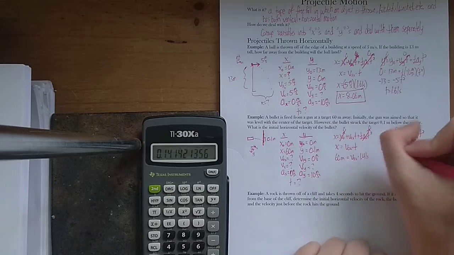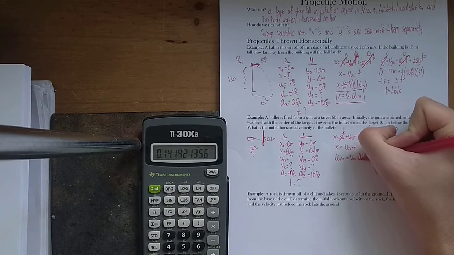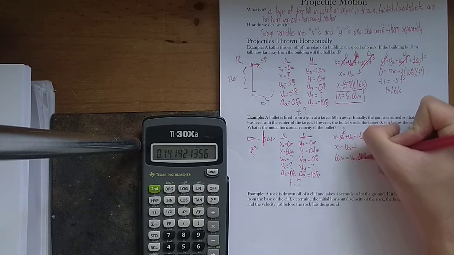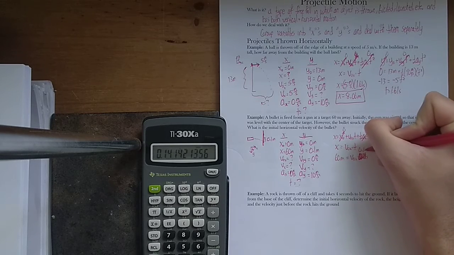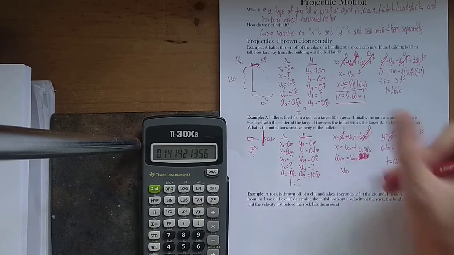I plug it in over here. I divide 60 by 0.141. Big difference. Let's just rewrite that. 0.141 seconds. I divide that to the other side, so 60 divided by that.